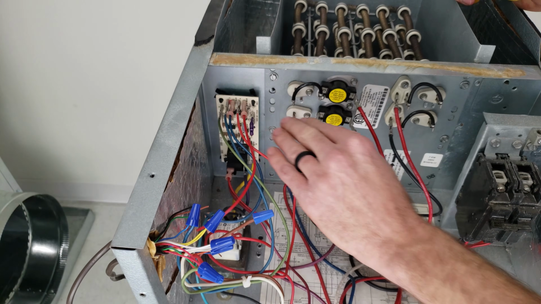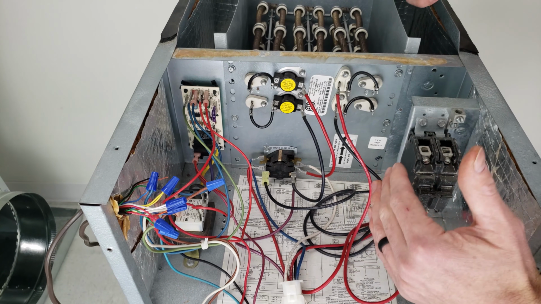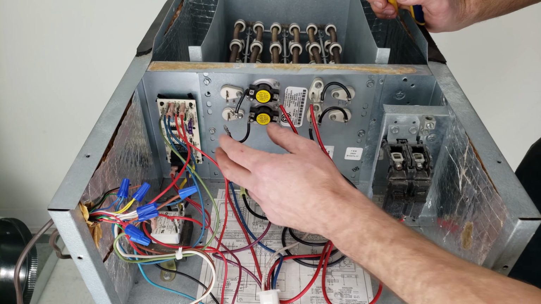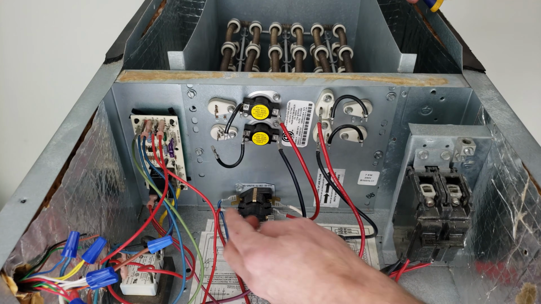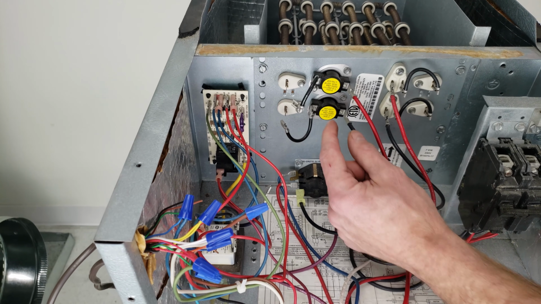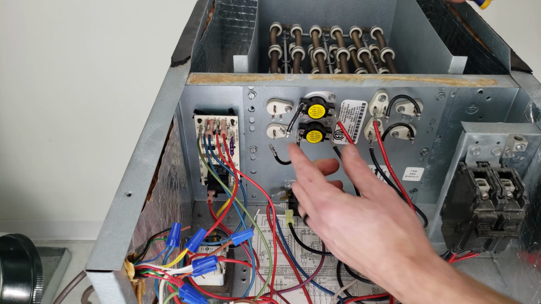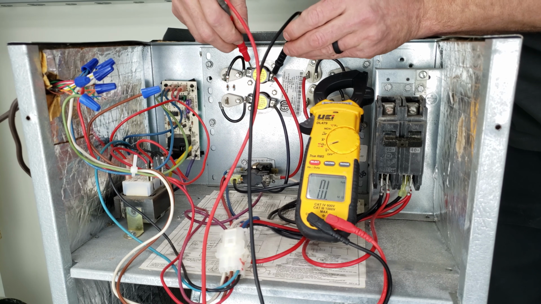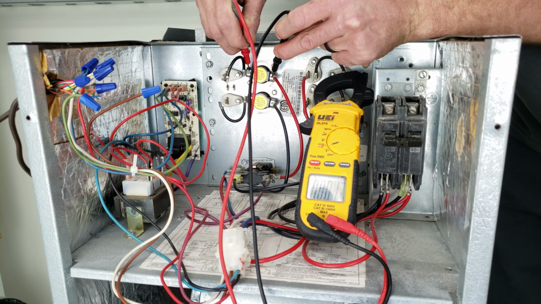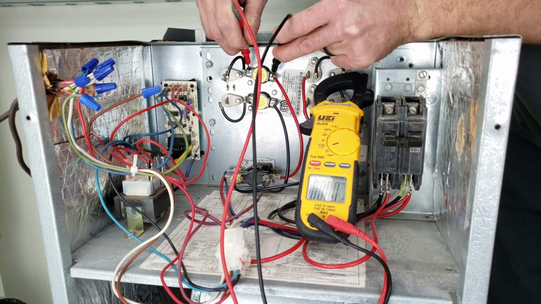But anyway, once you have all those connections that are good, you could, with the power off, disconnect the high current loads, such as the electric strip heating and even the blower motor. And you can check electrical resistance across contacts such as these right here. So you can check right here to see if you have very close to 0.0 ohms of electrical resistance. You can see we have 0.0 right now.